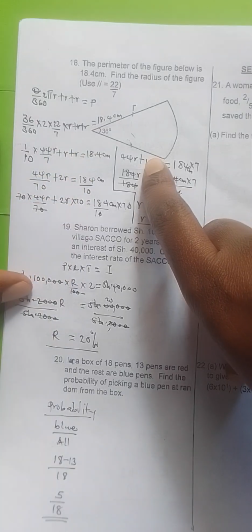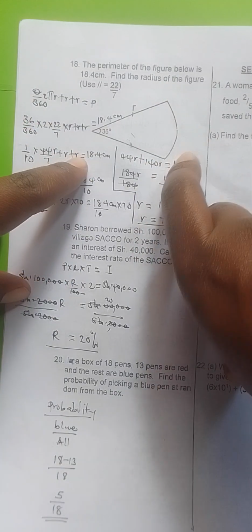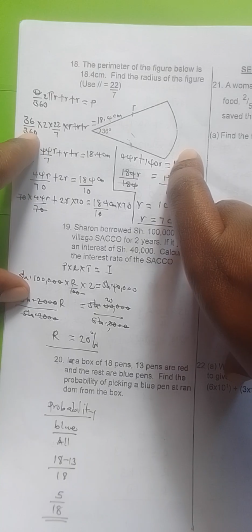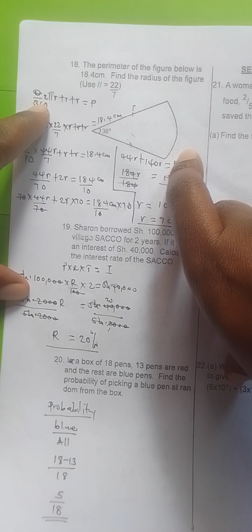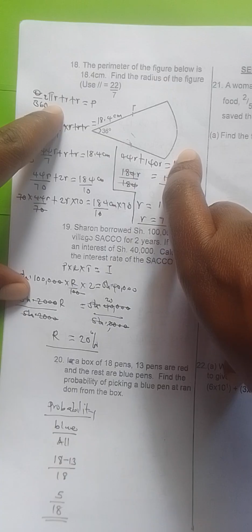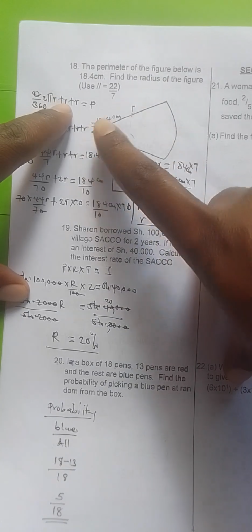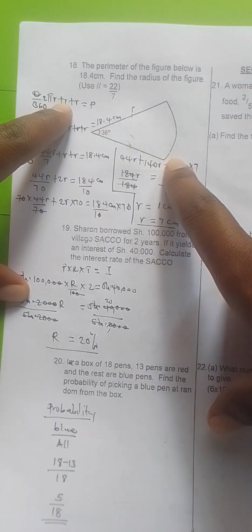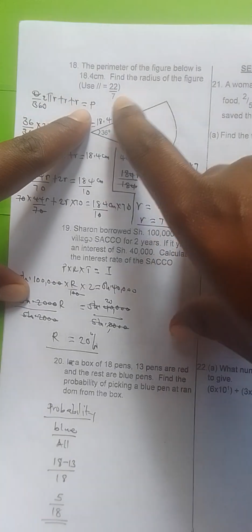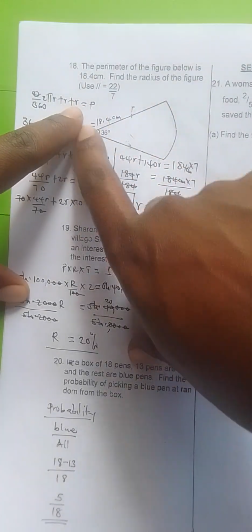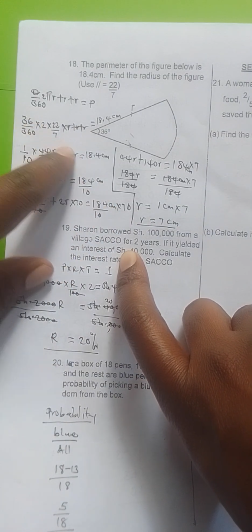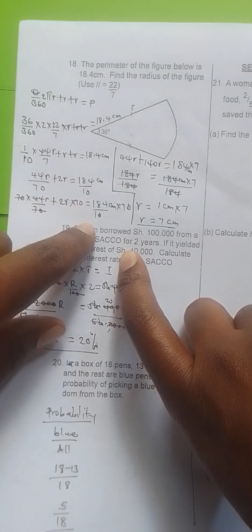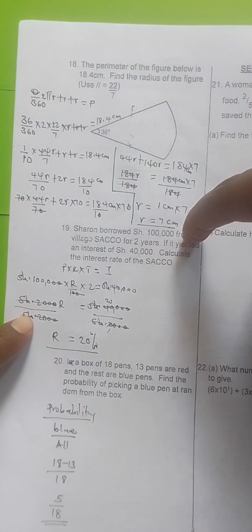We are using the degree this time around. Then to get this curve, we say 36 out of 360 times 2 pi r will give us this part. Then we add this radius and the other radius, so that we can say it is a perimeter, because we need to add the distance all around. So I followed the steps and calculated, and I got the radius is 7.